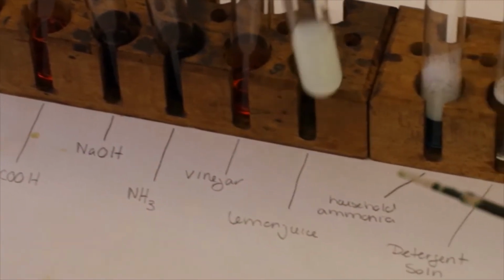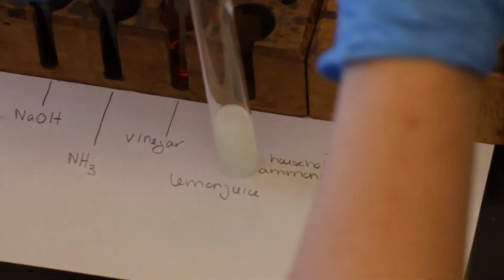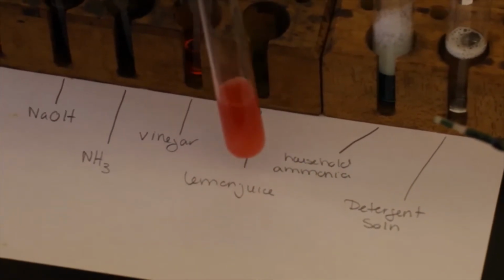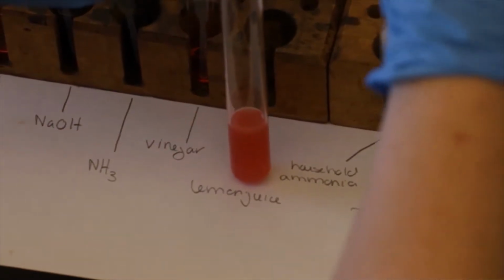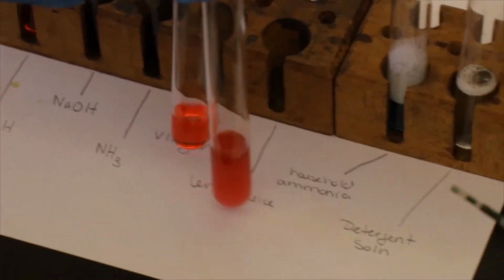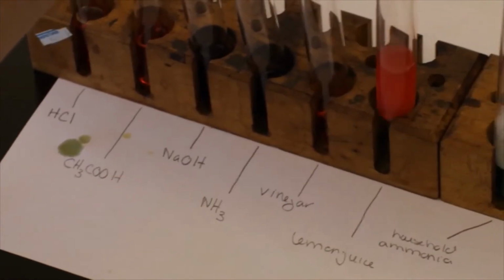And then we have lemon juice. That's this cloudy one, freshly squeezed from a lemon. And again, we're seeing a dark red color. So there's that red. Nice deep dark red. There it is compared to vinegar. It's definitely a darker shade.